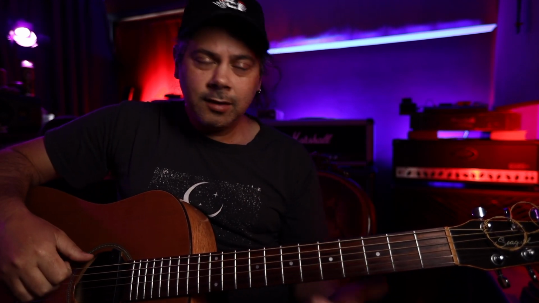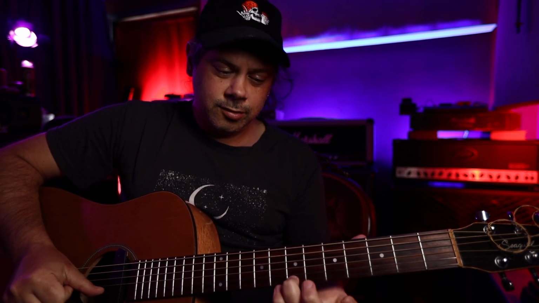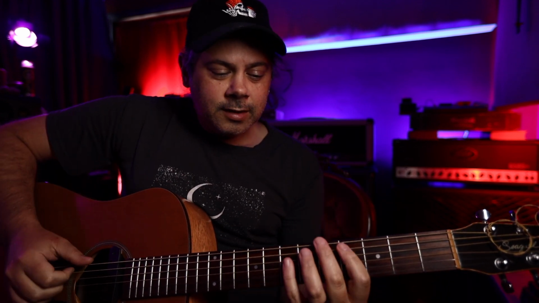So our intervals are 1, 2, 3, 5, 6, right? And then you repeat 1, 2, 3, 5, 6, 1, 2, and so on and so forth. So this is our major pentatonic in A. It works in theory over the key of A major.